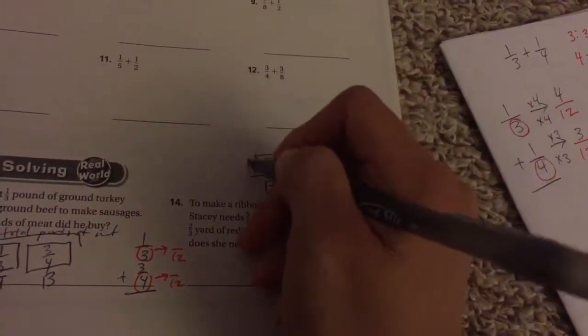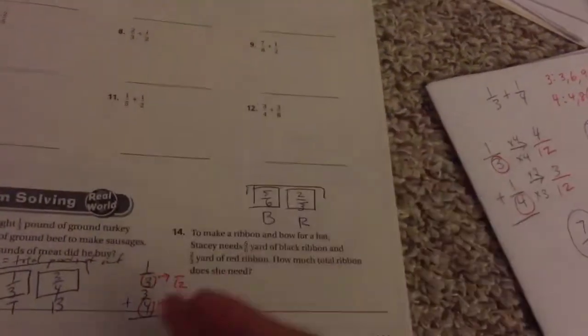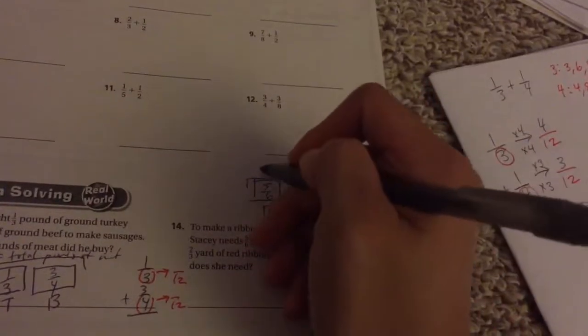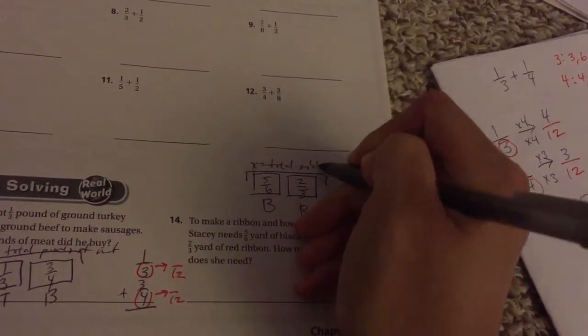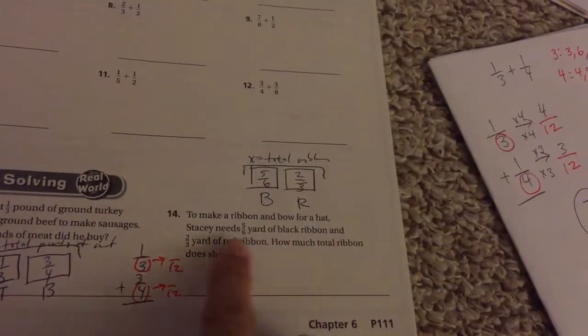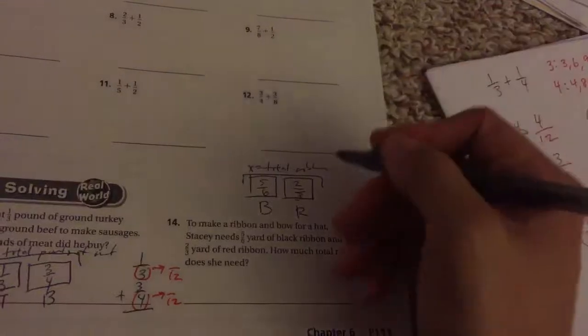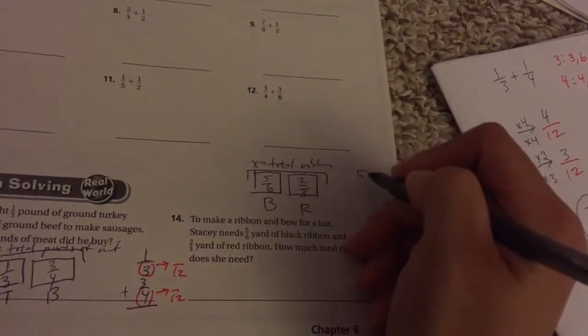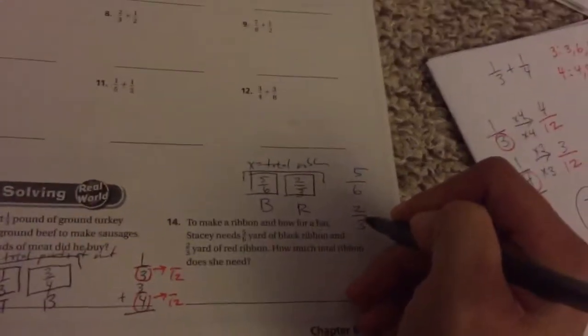And what they're going to be doing is they're going to be adding these two different colors together to figure out how much total ribbon she needs to buy. So the top will be the total ribbon of the black and red combined. So just as we're saying we're combining them, we're going to be adding them. 5/6 and 2/3. And since they're not the same number, it's not like we can multiply.